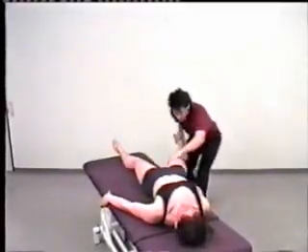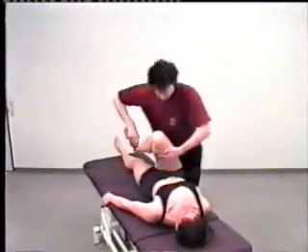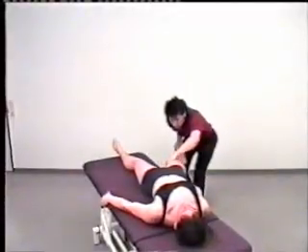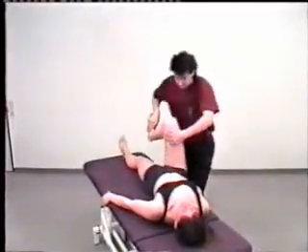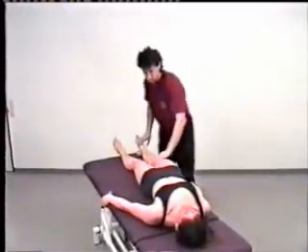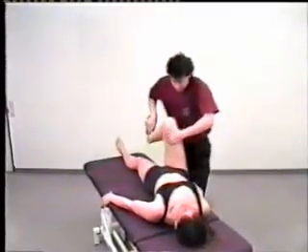And toes up and pull. Fine. And toes up, bend your knee, pull harder. Good. And toes up and pull. Good.